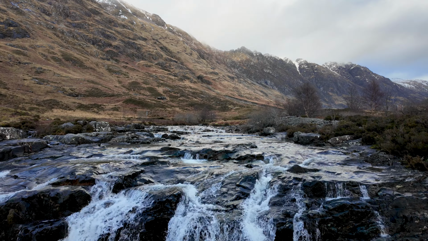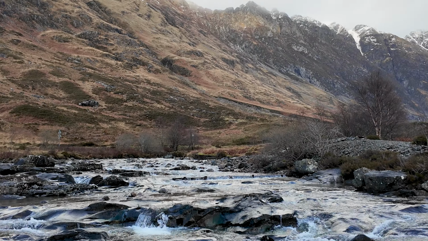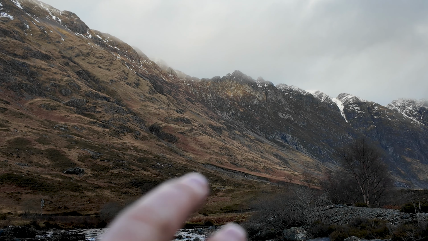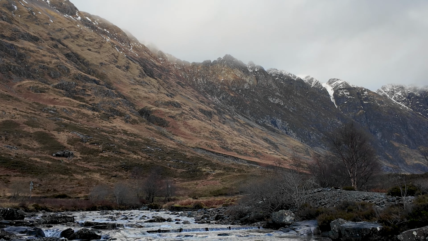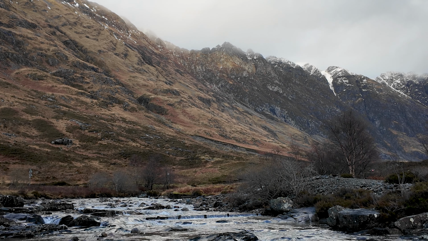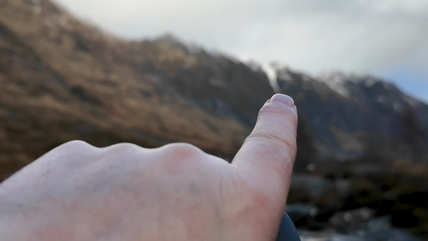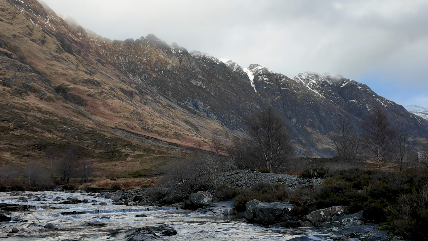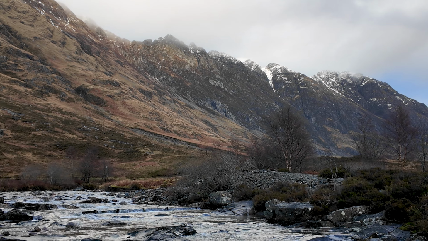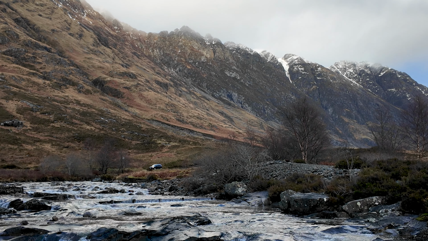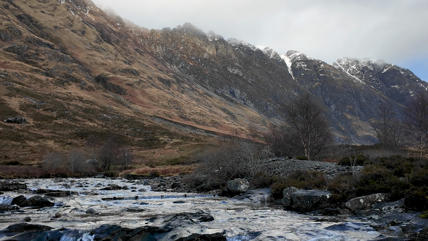Right, hopefully you can make that out, but we've got just a little hint of light here on the ridge, which I'm hoping is going to expand and work its way down. A little patch of light here as well, picking out the snow on the ridge. But I'm hoping that that will grow in size and help light up the image.